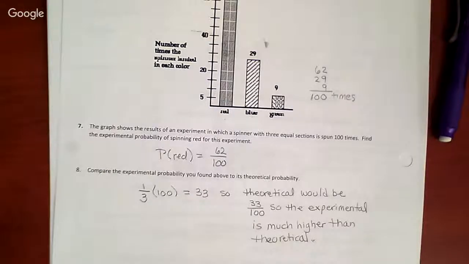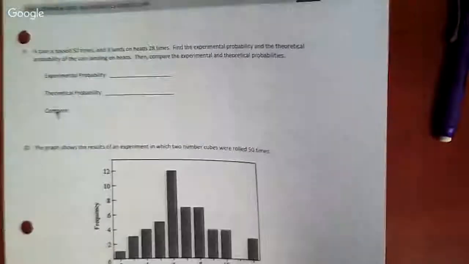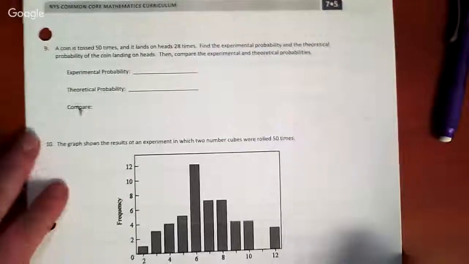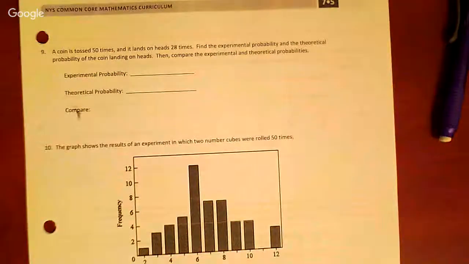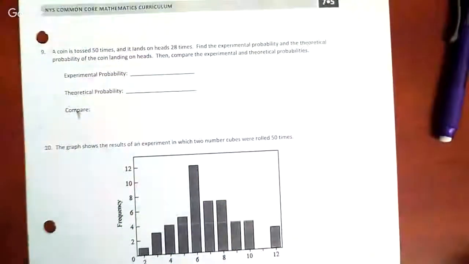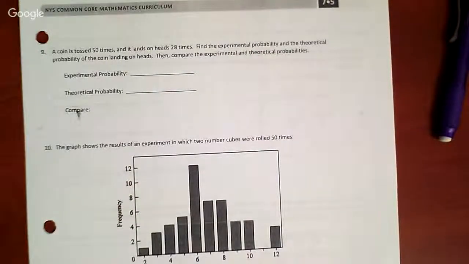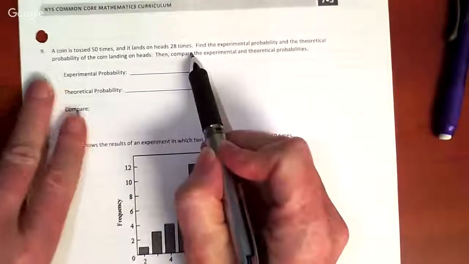Okay. So next we have a coin that is tossed 50 times and lands on heads 28 times.